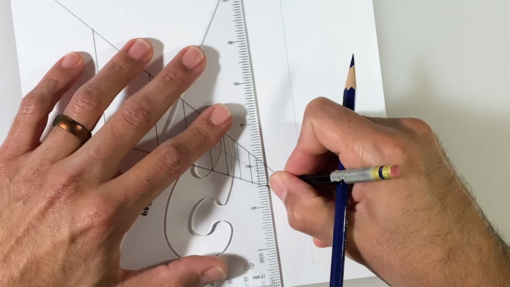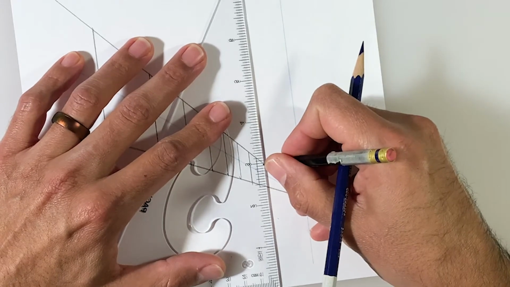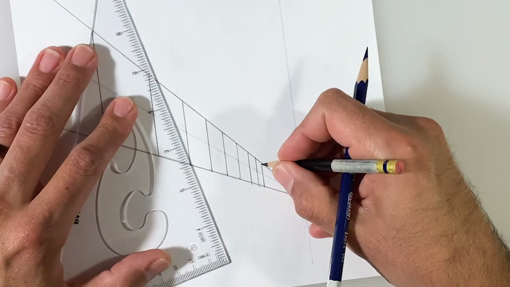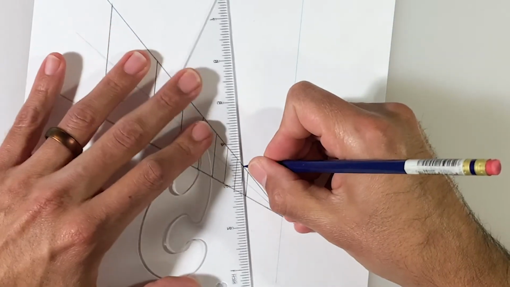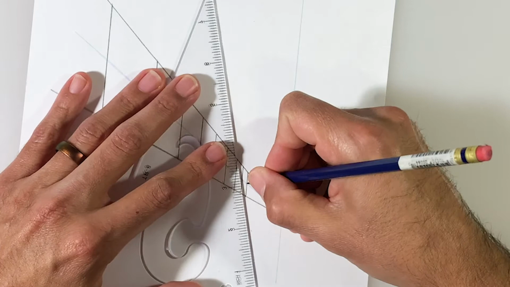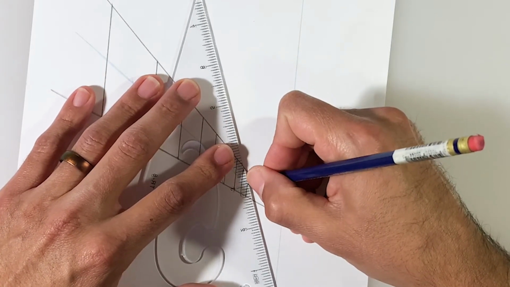Switching to a sharper pencil, especially as I get all the way down to these small ones here. And if all of a sudden one looks larger, then you know you've got an issue, and you might need to take a look and see how you need to fix it. Let's see here.